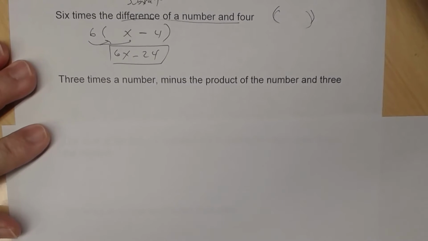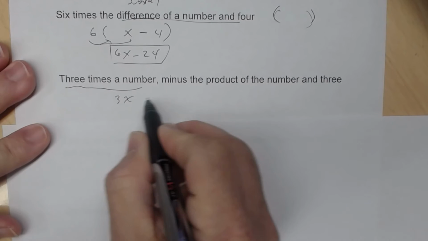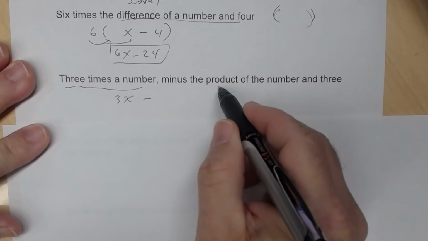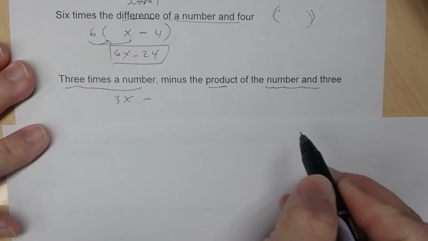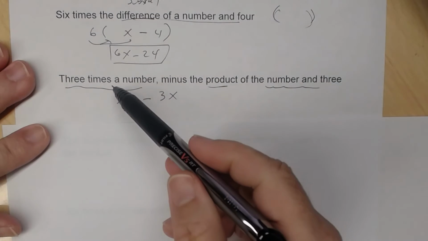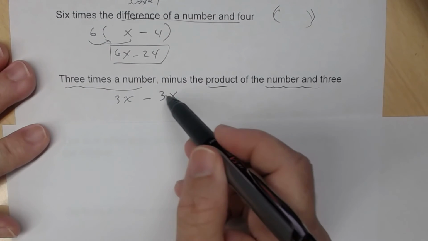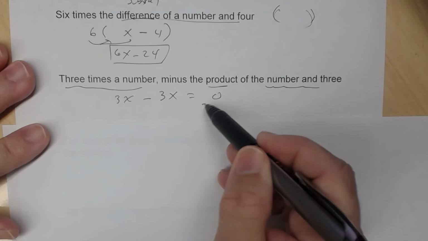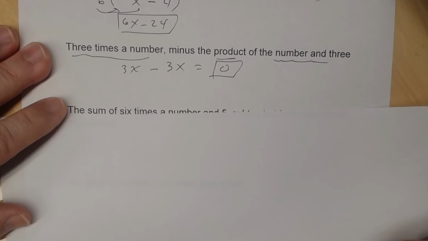Okay, next one. 3 times a number, comma. All right, so notice a comma. So 3 times a number, so that's this, minus, all right, the product of a number and 3. So product means to multiply, and I'm multiplying a number and 3. So maybe I should have, okay, so let's just leave it like that. So 3 times a number minus the product of a number and 3. So notice what we get. And so it's possible to get something like this. 3, I didn't mean it to be this right here, but it's okay. So 3x minus 3x, combine like terms, you get 0. So put 0 in the blank. Okay, so you get 0. Anything subtract itself is 0.